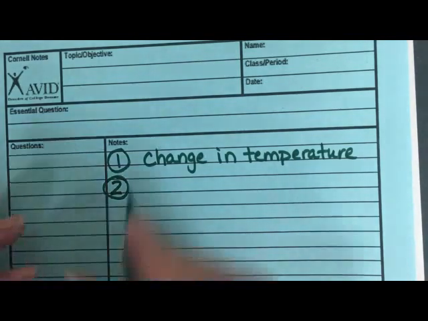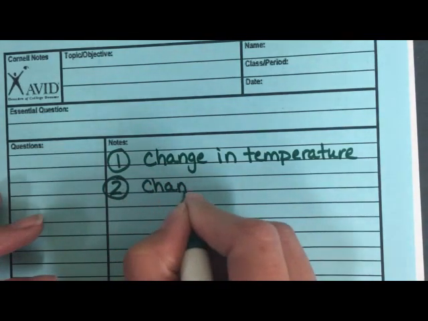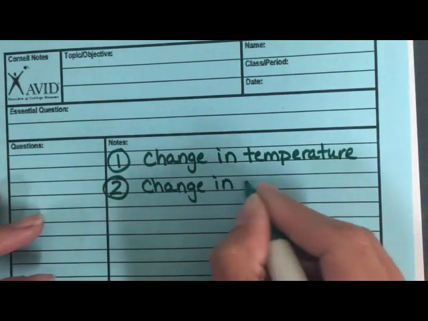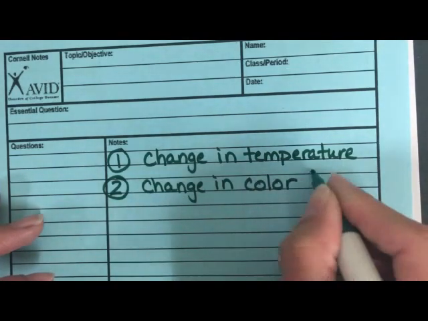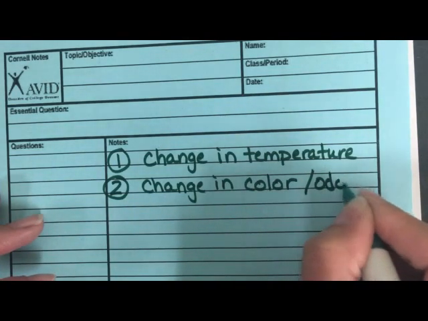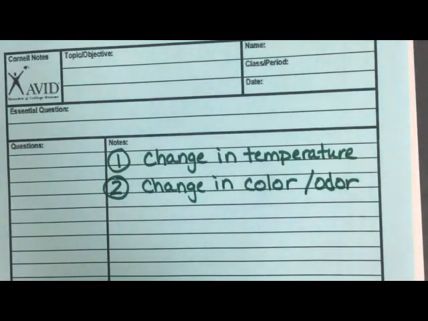Okay, number 2, change in color or odor. Now again, this is different. I'm not taking clear water and adding red food coloring. If I add red food coloring to clear water, I know it's going to be red.